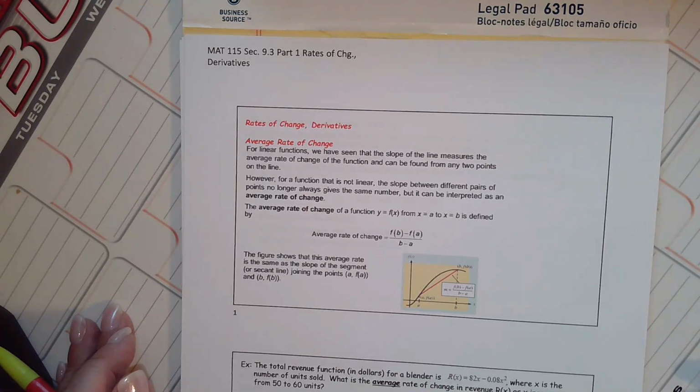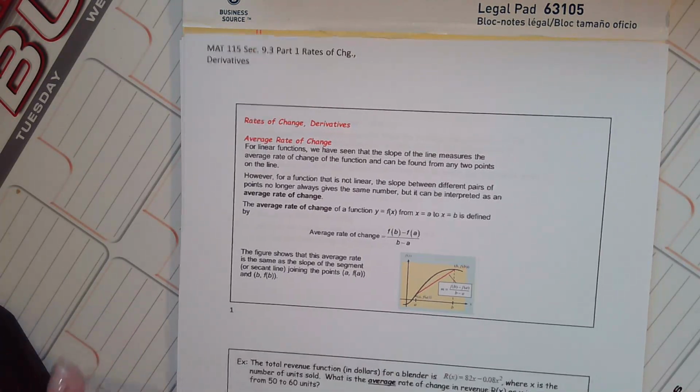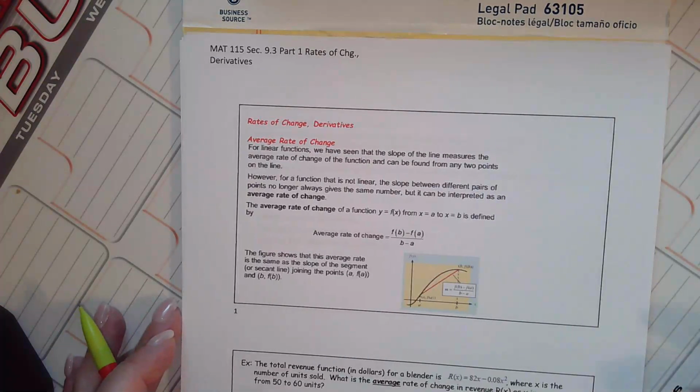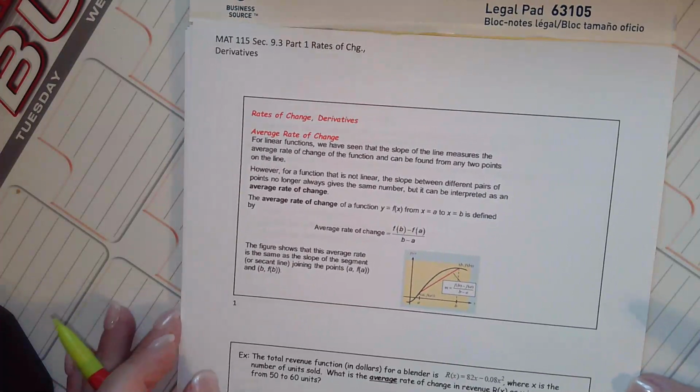So we're starting rates of change, but we're going to transition from average rate of change to instantaneous rate of change. And where that comes in is going to allow you to more accurately calculate marginal revenues, and this is going to tie into what we did back in the linear situation, but now we're into more involved functions.